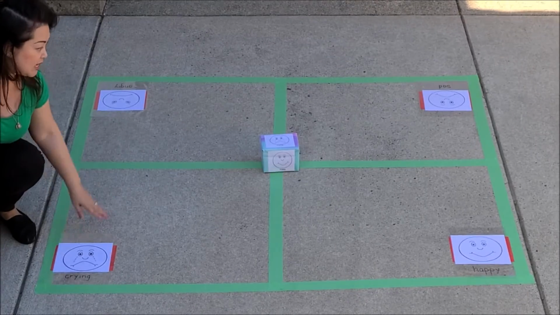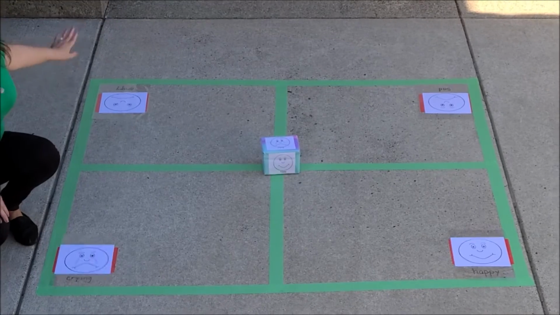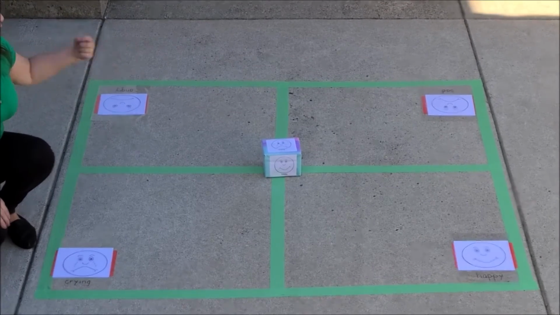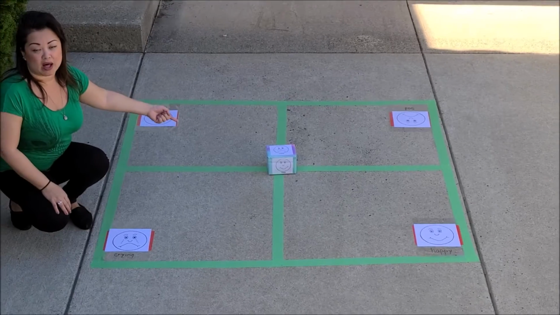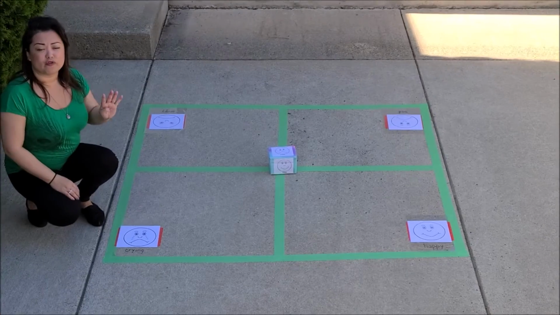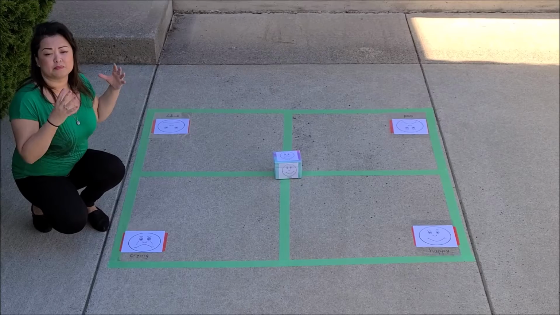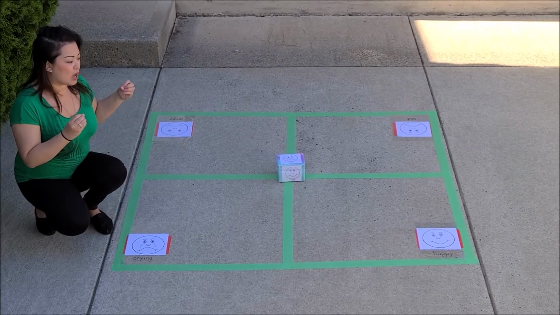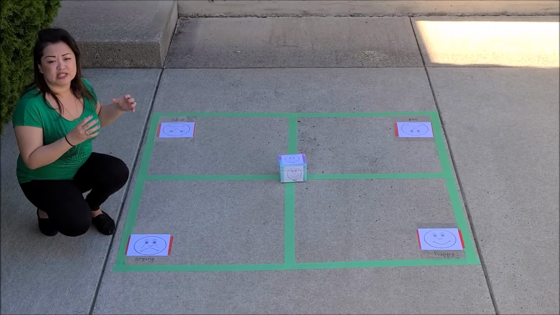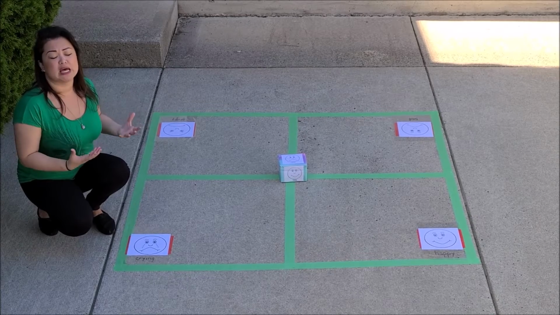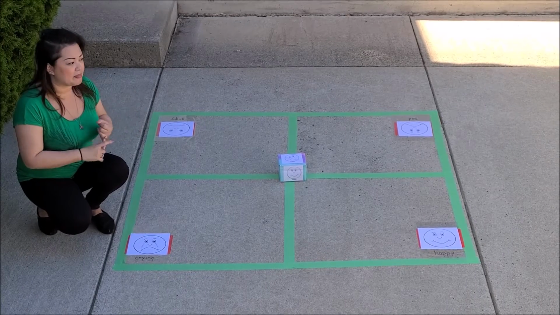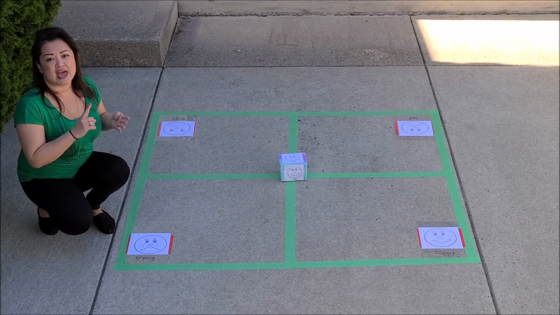I have crying, happy, sad, and angry, which are the 4 feelings that I had on my cube as well. I've kept it to only the 4 feelings because I wanted the game to be simple, but also I wanted to focus on the feelings that the children usually experience first. So happy, sad, angry, and crying.